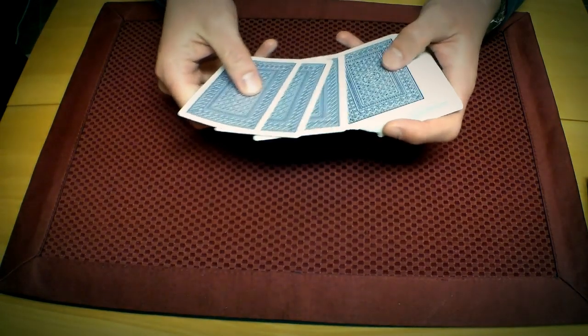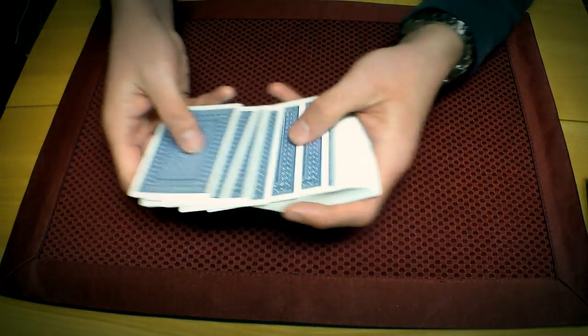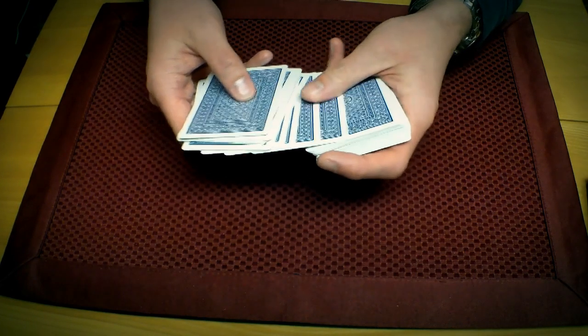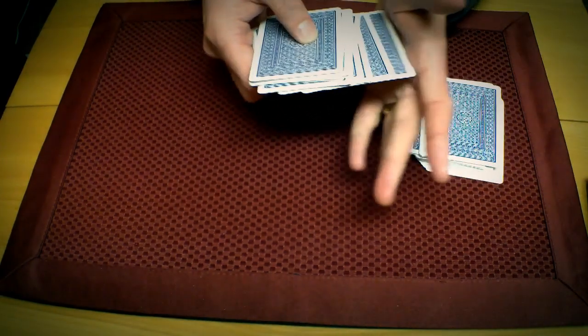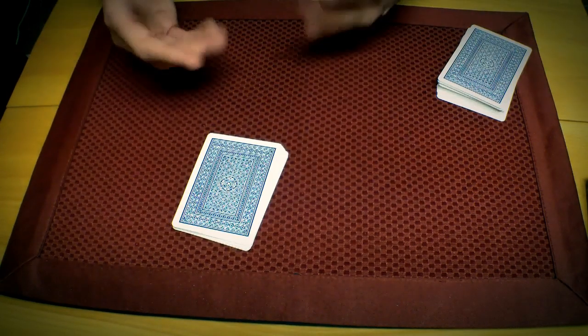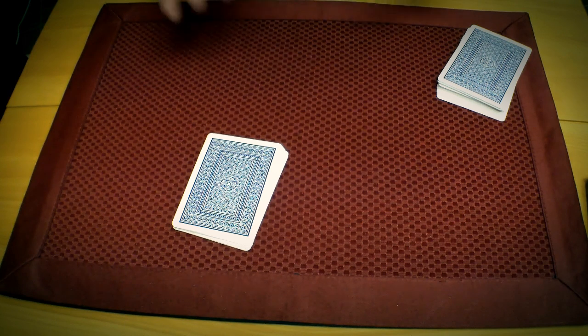I just want to make sure that I'm doing this right. Okay, watch very closely that I'm counting these out, right? This is completely fair. Completely fair, right? In fact, I want to make sure it's fair. I'm going to have you verify it. If you would please deal those out, count them.